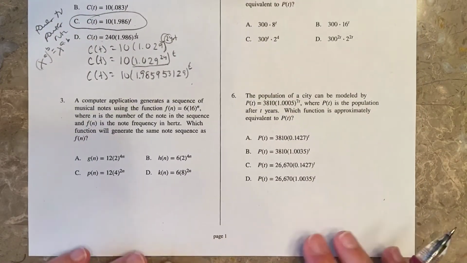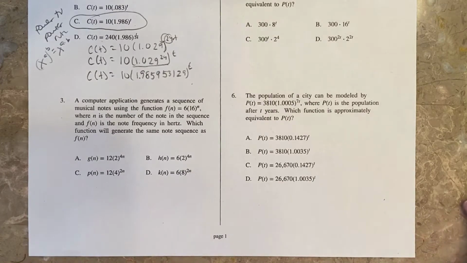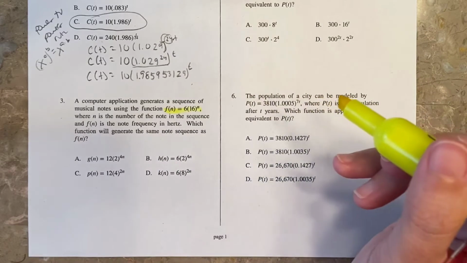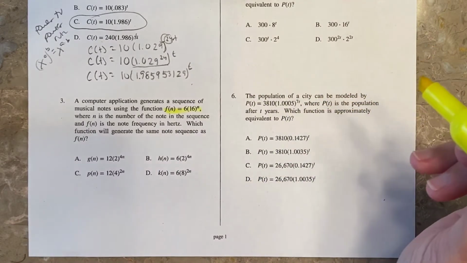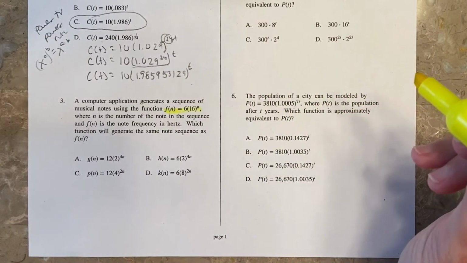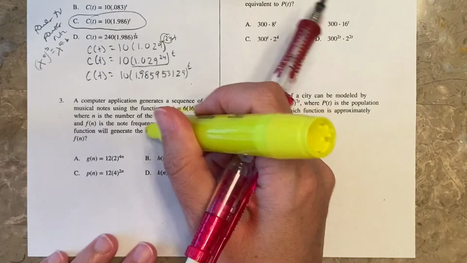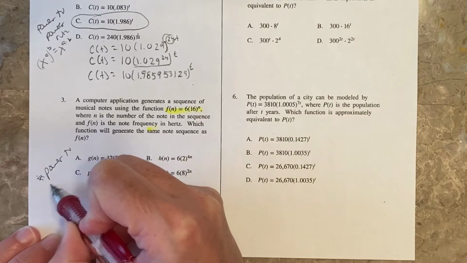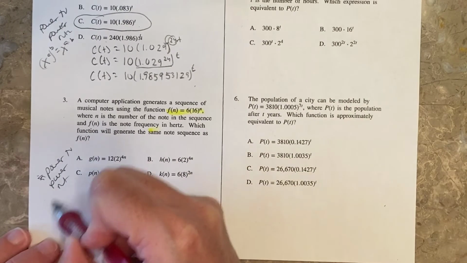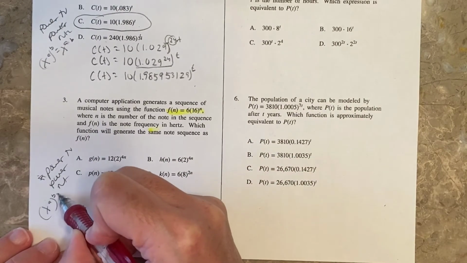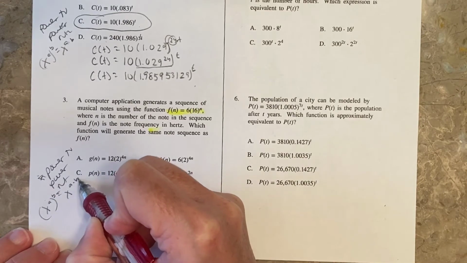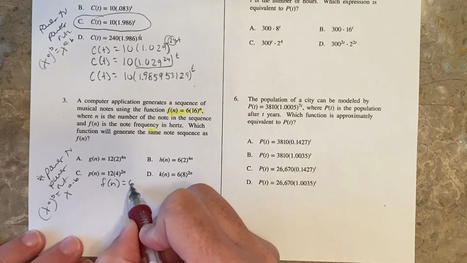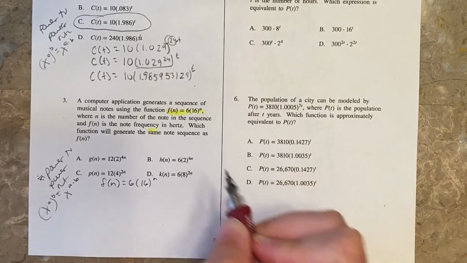Okay, number 3. A computer application generates a sequence of musical notes using the function f of n equals 6 times 16 to the n, where n is the number of the note in the sequence and f of n is the note frequency in hertz. Which function will generate the same? All right, so another one for power to power. Okay, so let's copy that down. F of n equals 6 times 16 to the n.